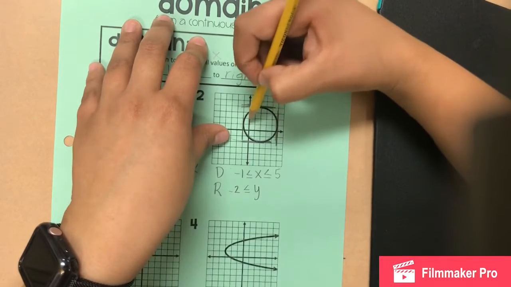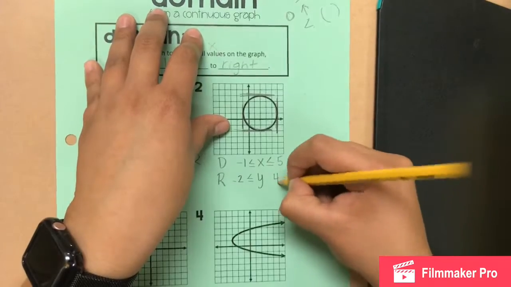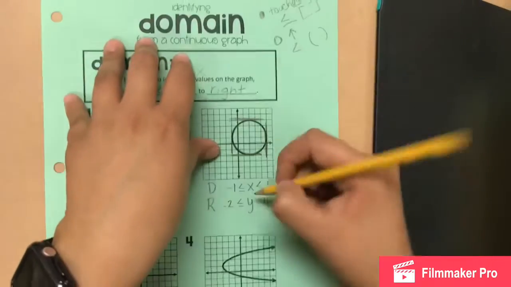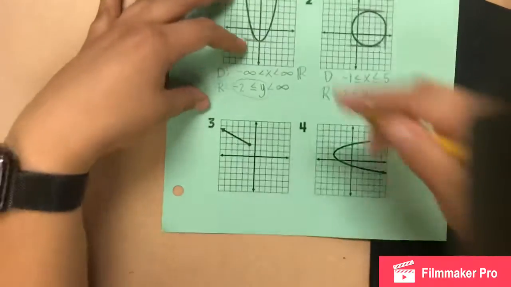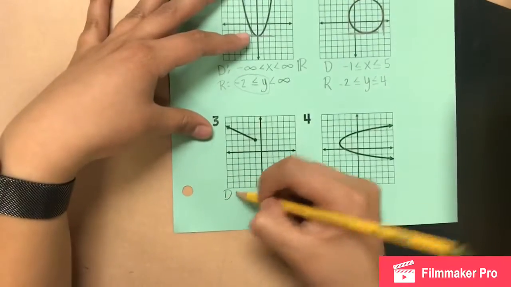This is 0, 1, 2, 3, 4. It touches, so that's less than or equal to. Okay. If I continue, number 3, if I start with my domain, I go from left to right.